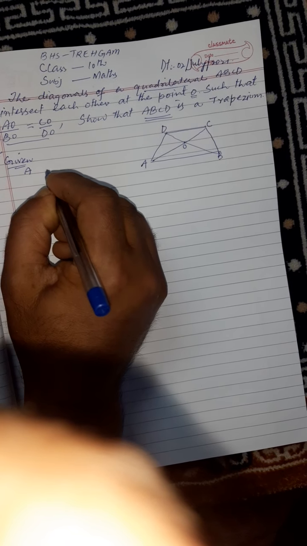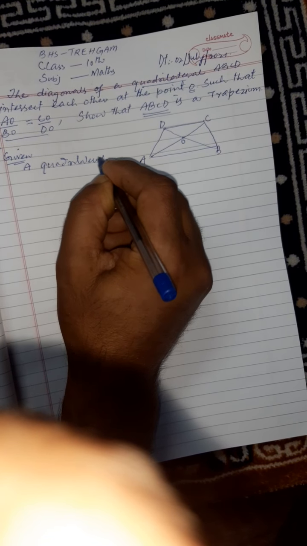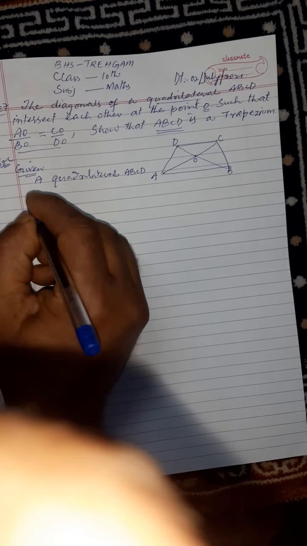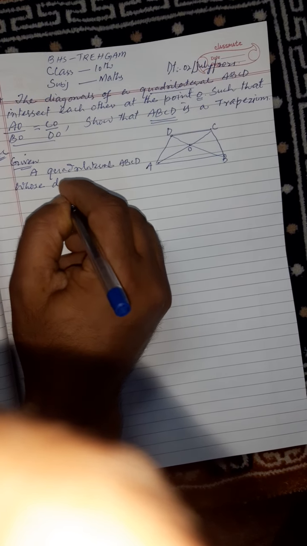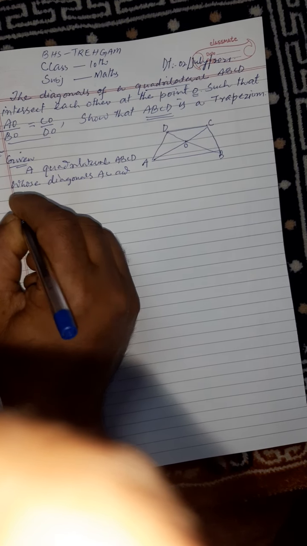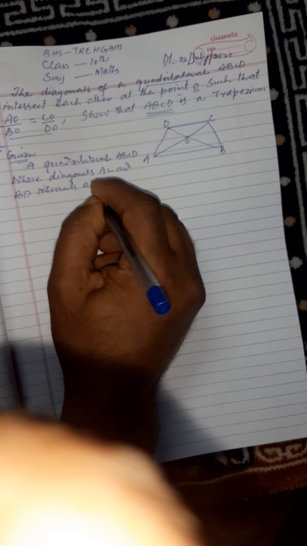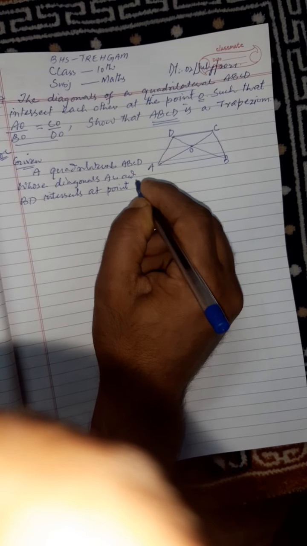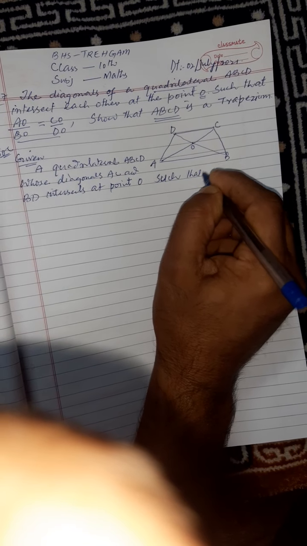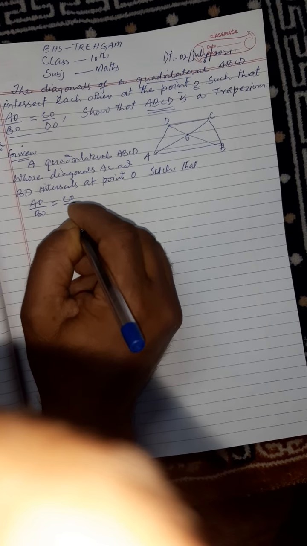ABCD, a quadrilateral is given, rather we can say a quadrilateral having vertices ABCD whose diagonals AC and BD intersect at point O such that AO upon BO is equal to CO upon DO.